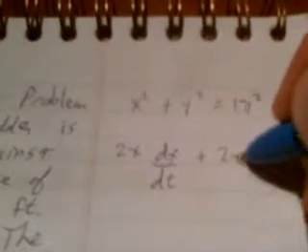We need to go ahead and find the derivative, remembering that everything changes with time. Taking the derivative of x squared, we're going to have 2x dx/dt. Then doing the same thing for y, we're going to have 2y dy/dt. It didn't really matter what 17 squared was because the derivative of 17 squared is just 0.